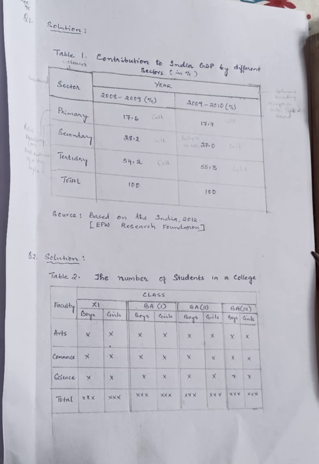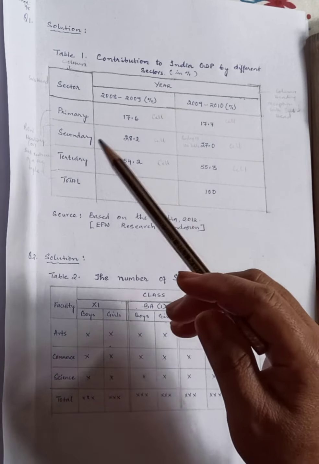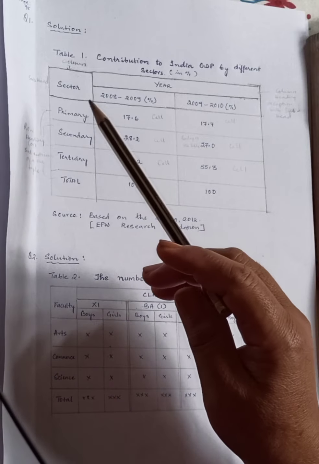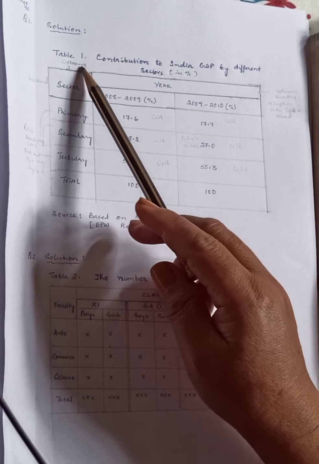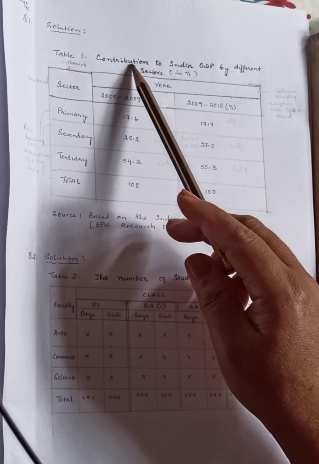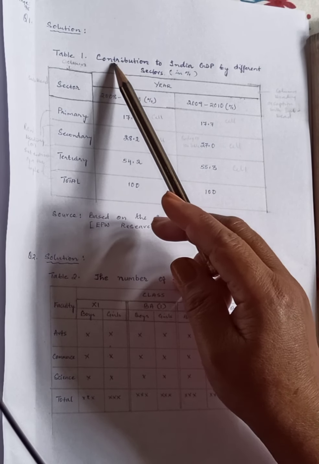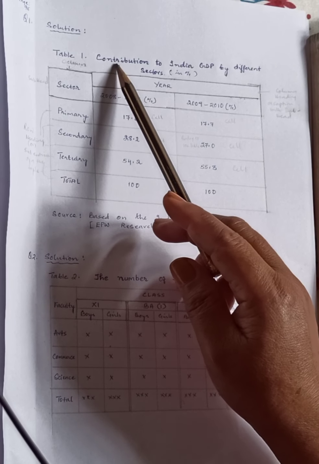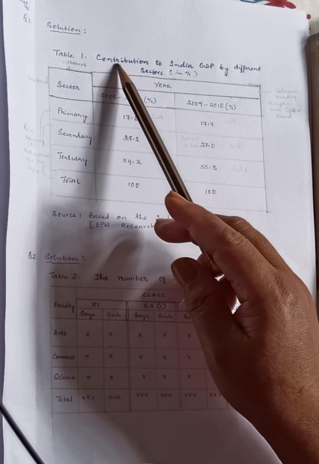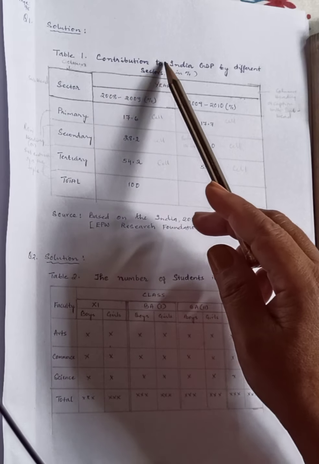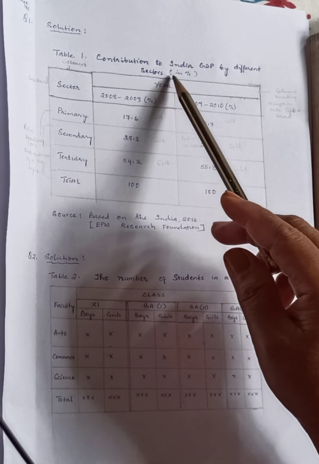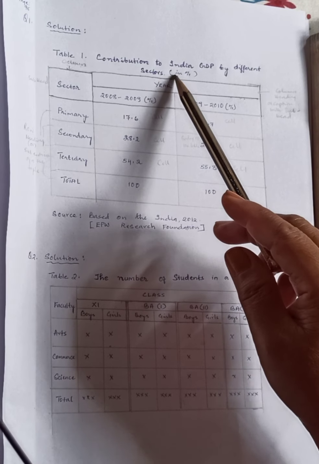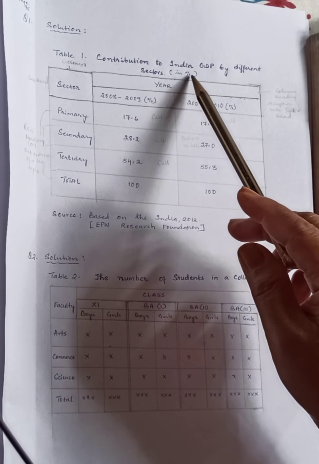How are we going to make a table? Let us see. First we need to put the table number, and next is the title of the table. Here the title of the table is: Contribution to India GDP by different sector, in brackets, in percentage.